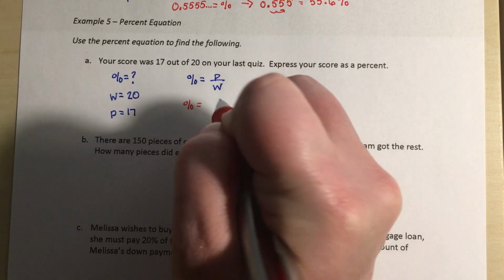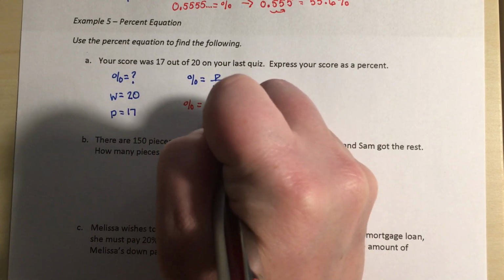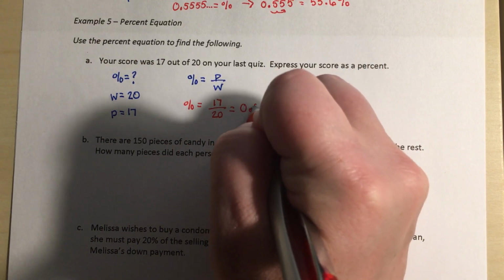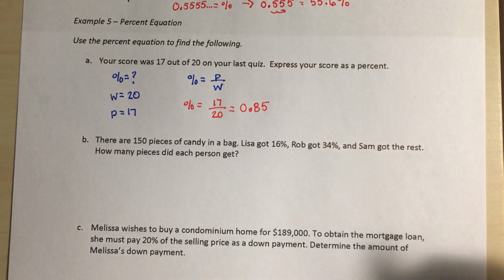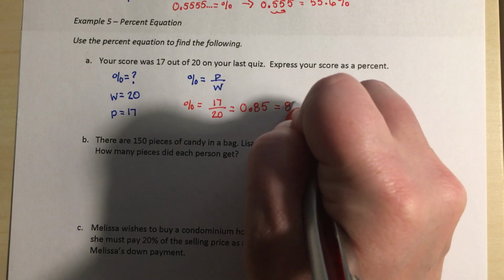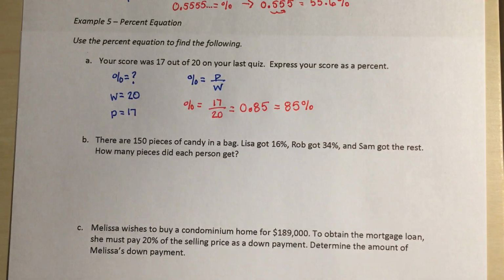So our percent is 17 out of 20, which gives us 0.85. Then we shift our decimal point 2 places to the right to get 85%. Even in this class, this is how we calculate your quiz scores, test scores, and homework scores. We take the number of points scored divided by our total.